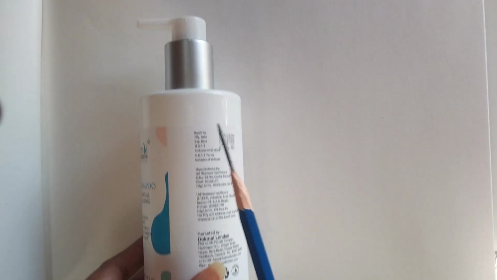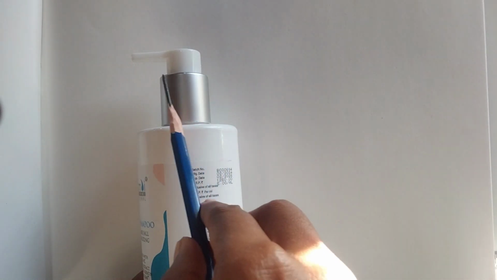Now we are going to use this as our reference. You can see here I can see a rectangle, and here also I can see a rectangle, and a little bit of a circle.